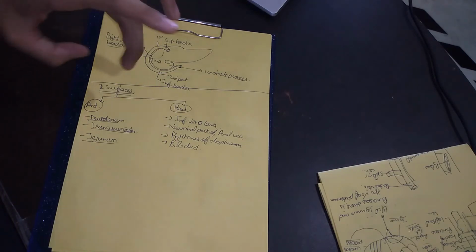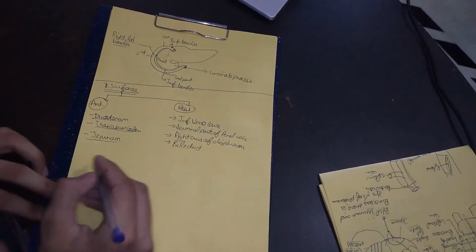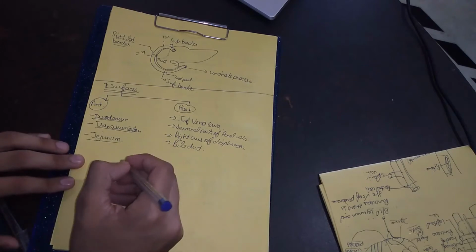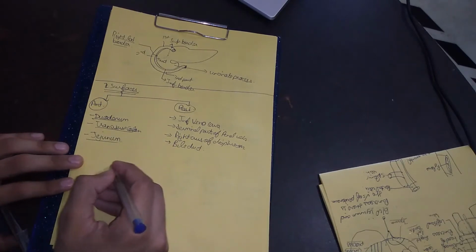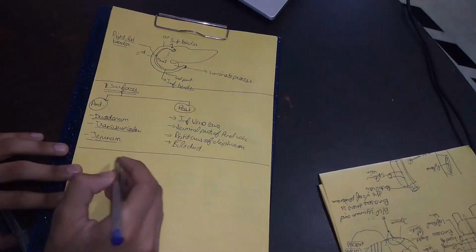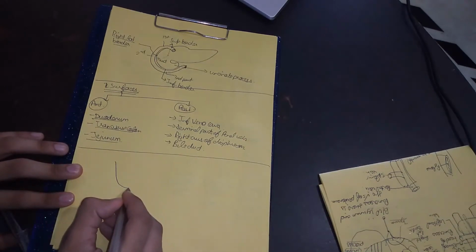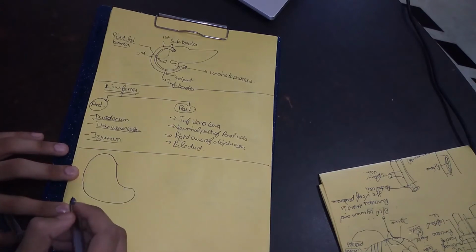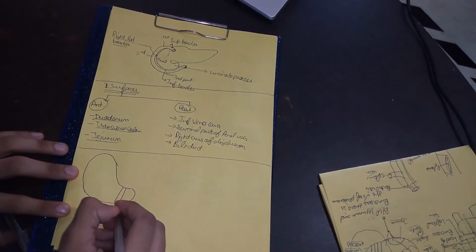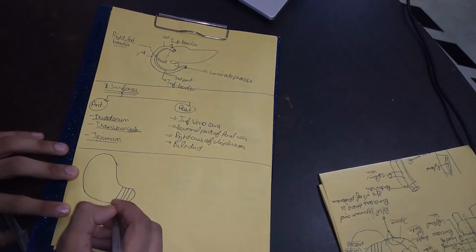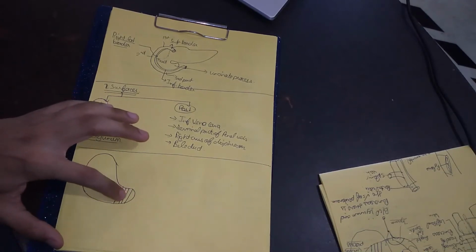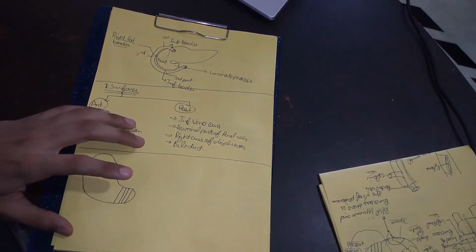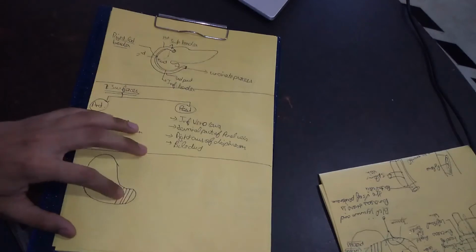Now let's draw the diagram to simplify the two surfaces. Let's do it. First, let's draw the anterior surface. This is, as you know, the uncinate process, and it also has an anterior surface and posterior surface.